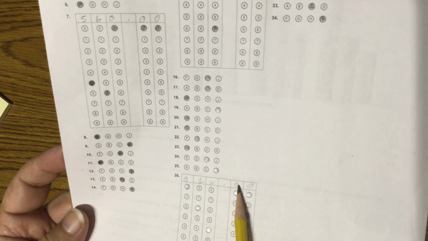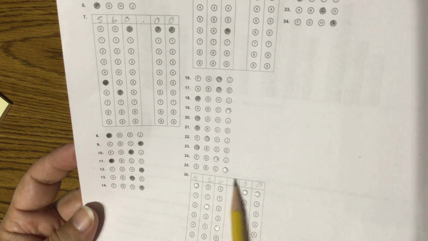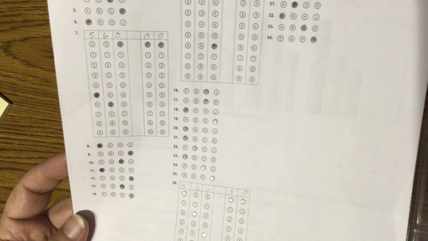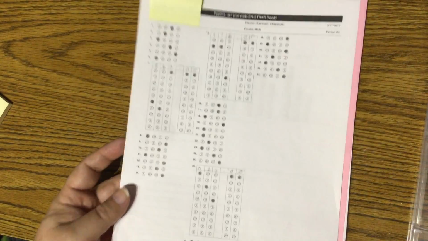But some students are still writing the 2 and the 4 over here, and since there's a decimal point there, that's 24 hundredths, which in this case would be incorrect, as 24 is the correct answer. So if you could just help support me in reminding them about that.